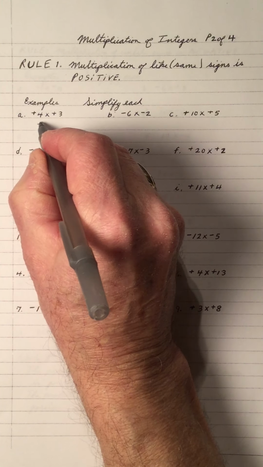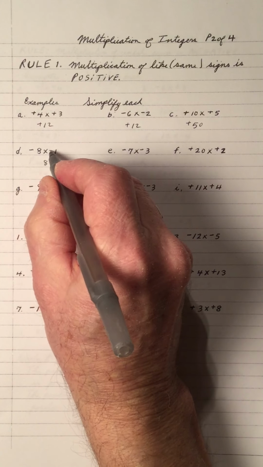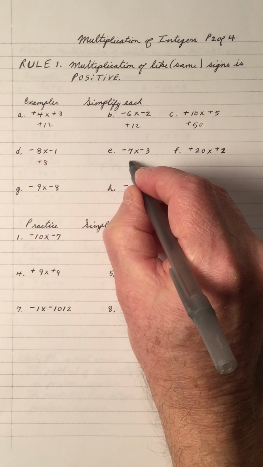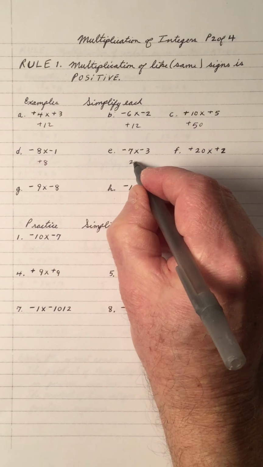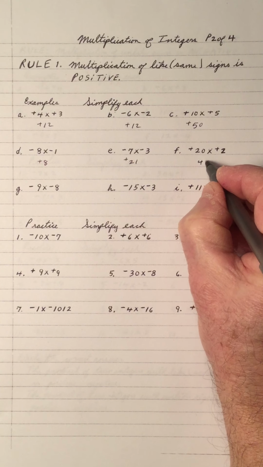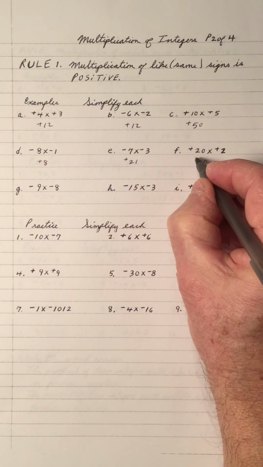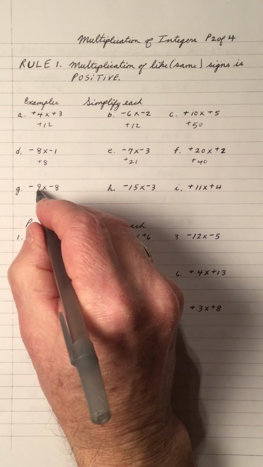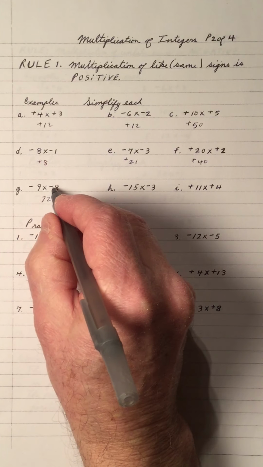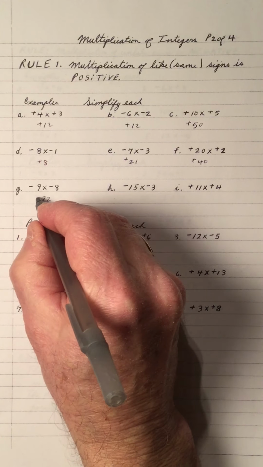10 times 5 is 50. When you multiply like signs, you get a positive. 8 times 1 is 8. 7 times 3 is 21. 20 times 2 is 40. 9 eighths are 72. 15 times 3 is 45. 11 times 4 is 44. When you multiply like signs, you get a positive.